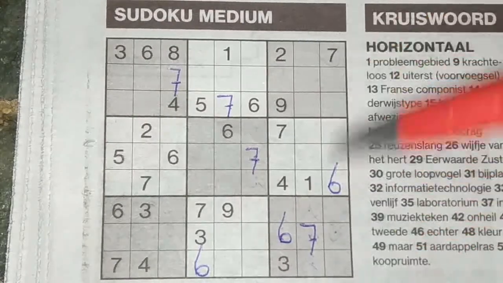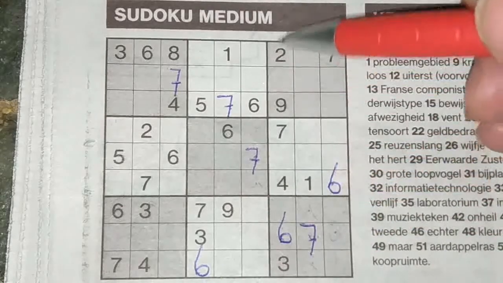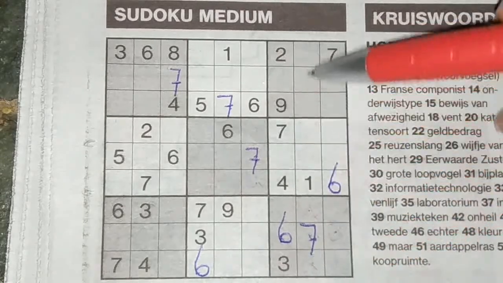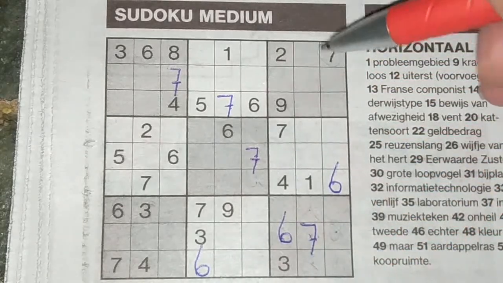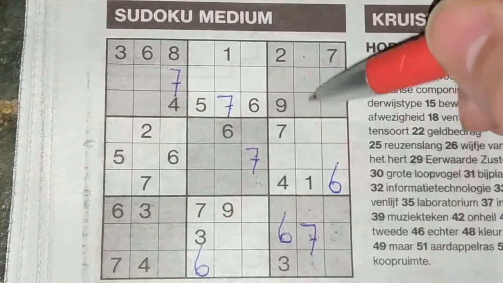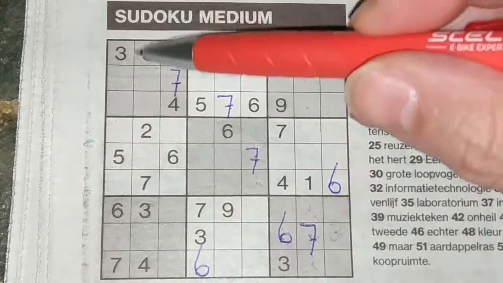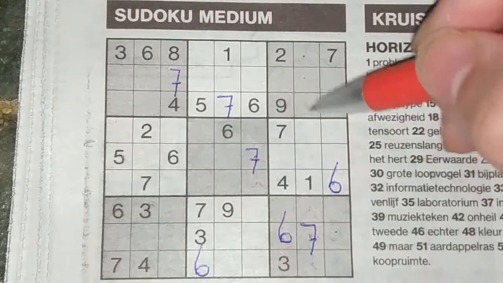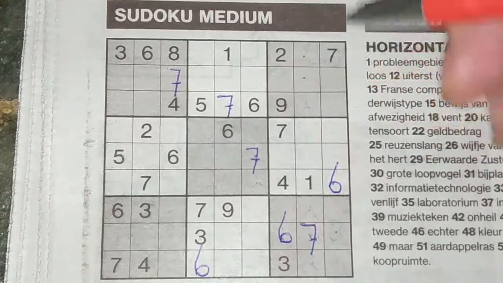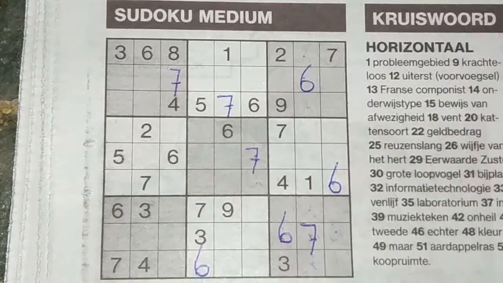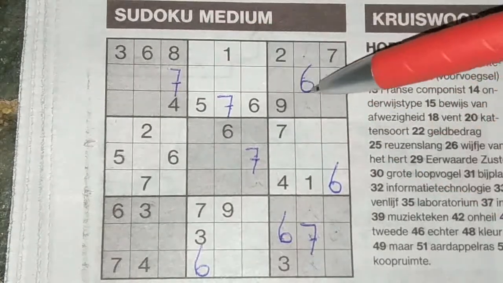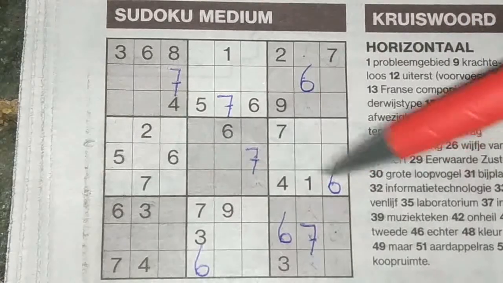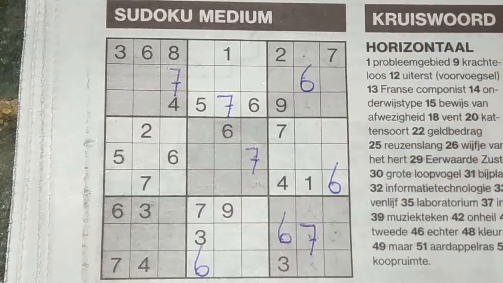6 in the last column, 6 in that column, so in the column between the only 3 places for a 6 is here, here or there, but I see here already a 6, so no 6 there. I see here a 6, so no 6 there. Only place for the 6 should be here. And all the 6s are used, I can see. Alright.